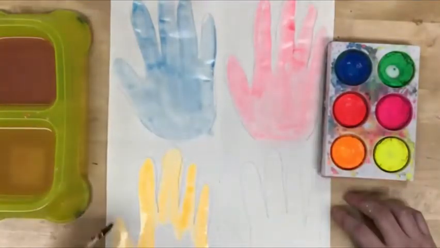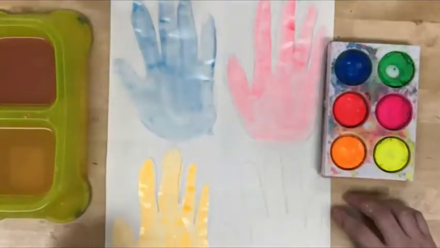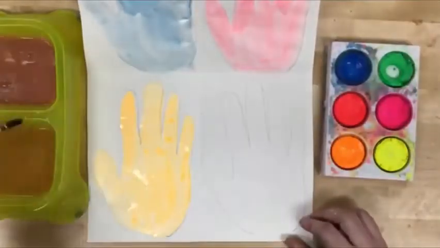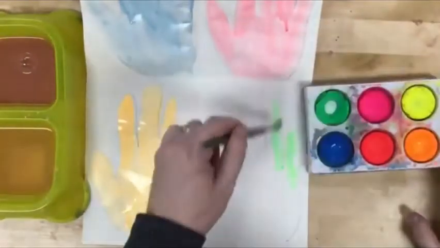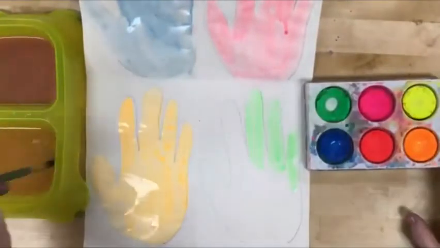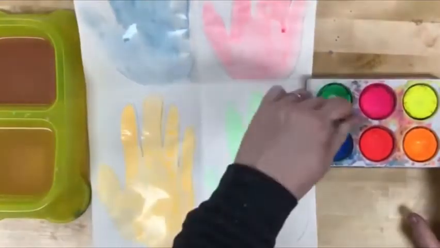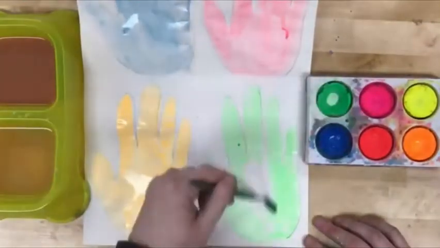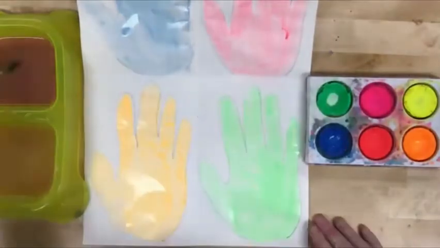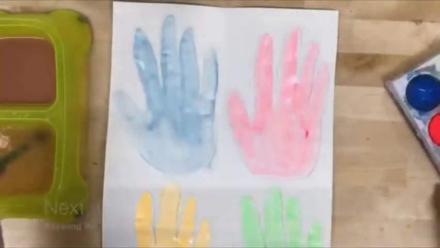So you can even mix your colors a little bit. The artist here, they kind of mix the yellow and the orange together to give it a brighter color, and you are welcome to do that with your watercolors too. Just be careful not to get too many colors mixed together because it can make kind of a brown.